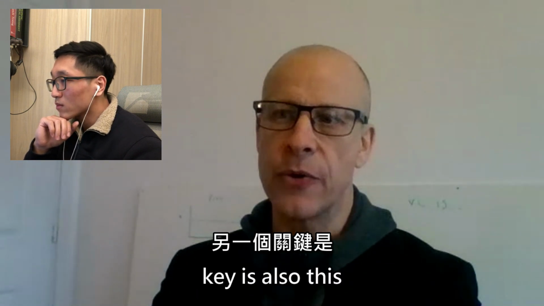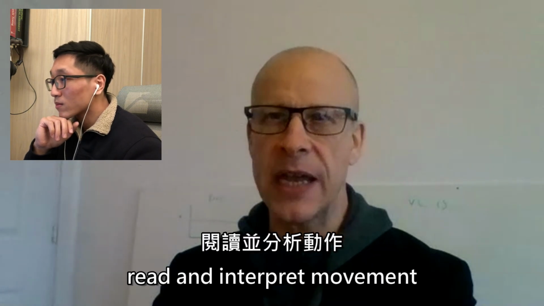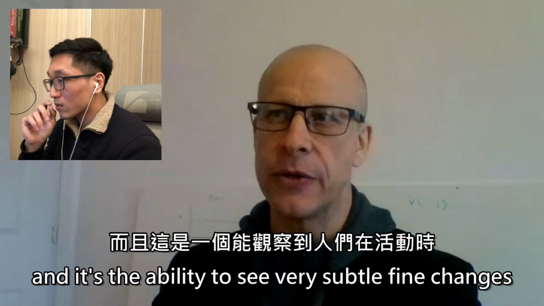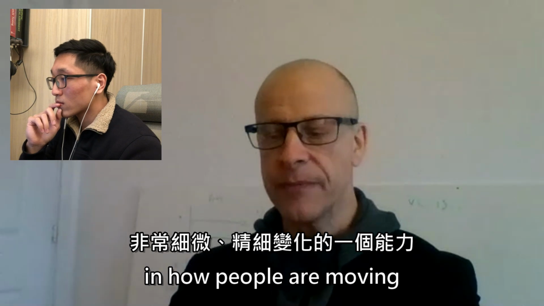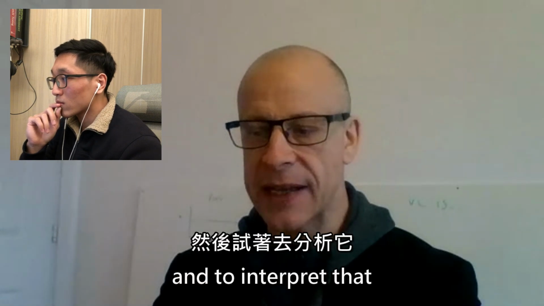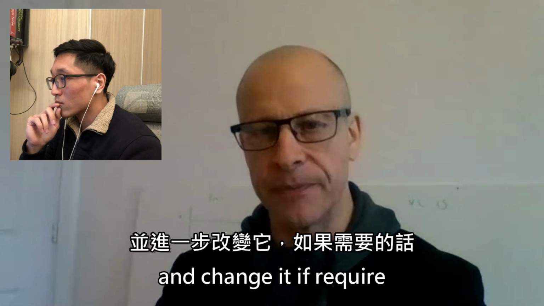Key is also this ability to read and interpret movement. It's the ability to see very subtle and fine changes in how people are moving and to interpret that and to change it if required.